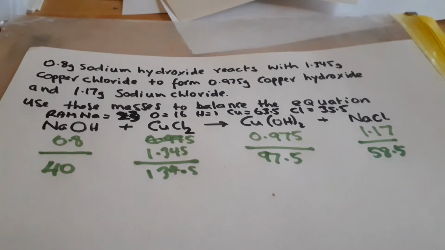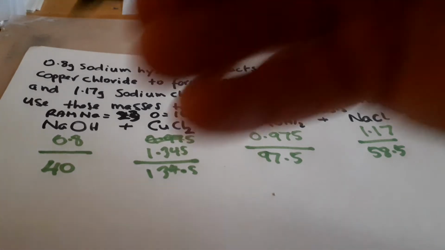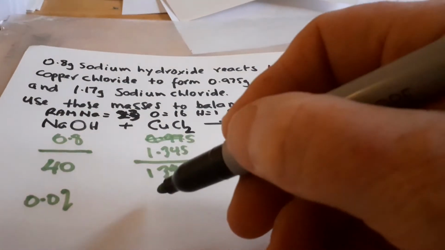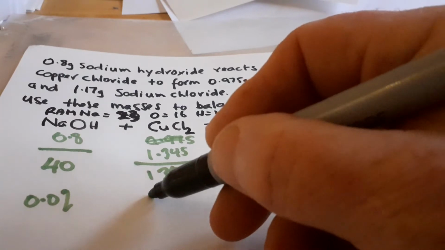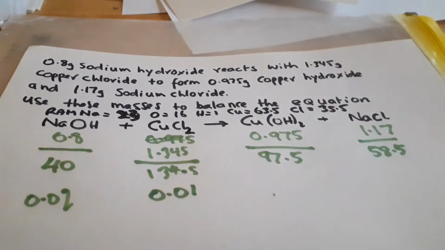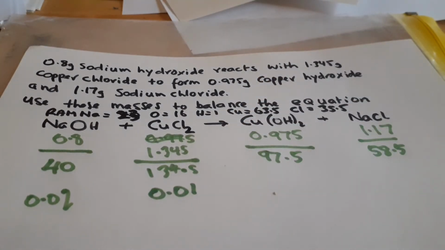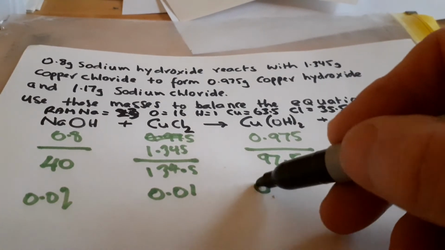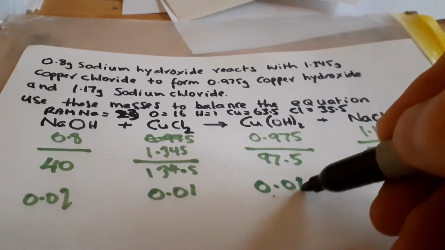Now, working these out. So 0.8 divided by 40 equals 0.02. 1.345 divided by 134.5 comes out as 0.01. 0.975 divided by 97.5 will be 0.01.